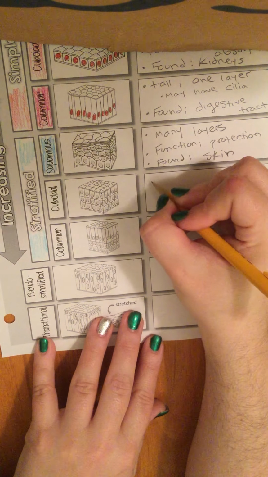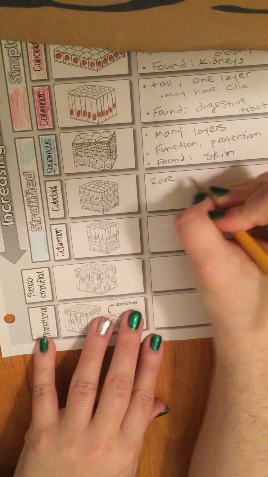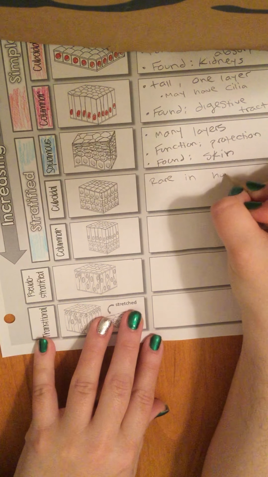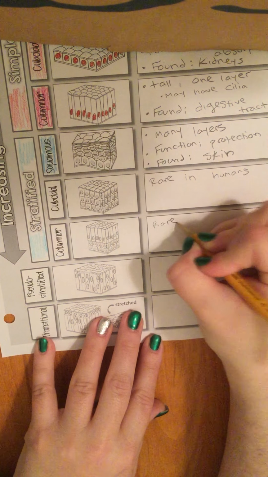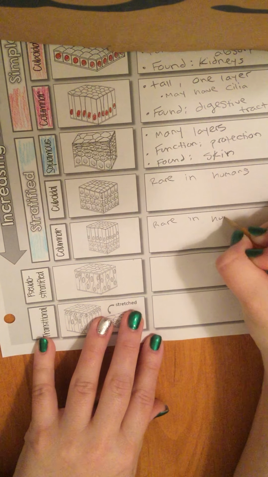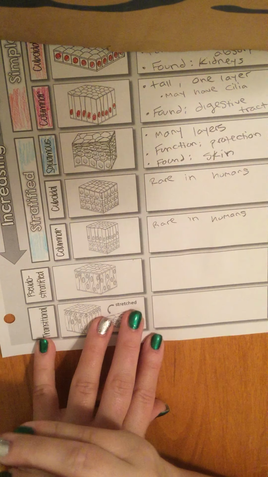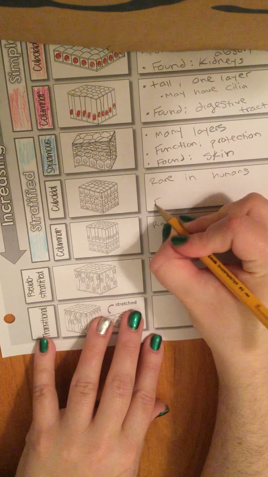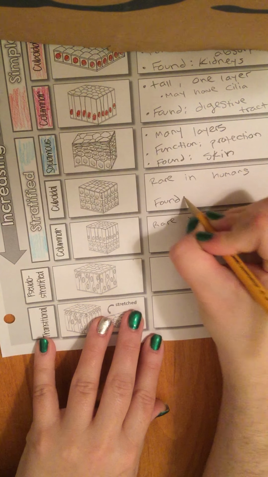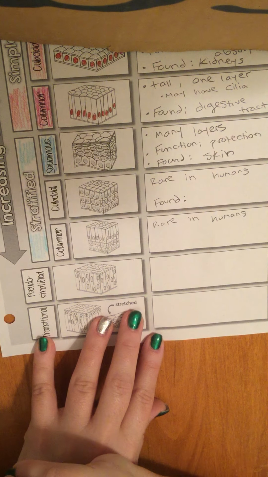I'm going to say for both of these, they're rare in humans, but I will give you one place where they're found. Salivary glands for this one.